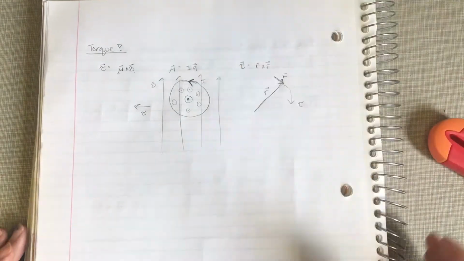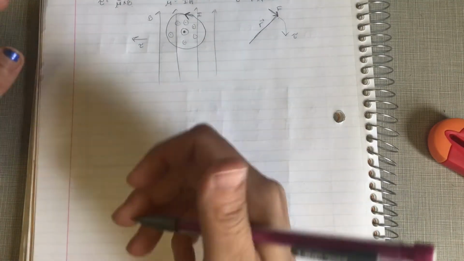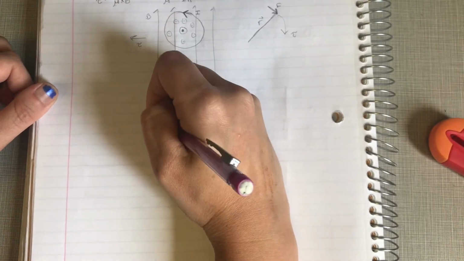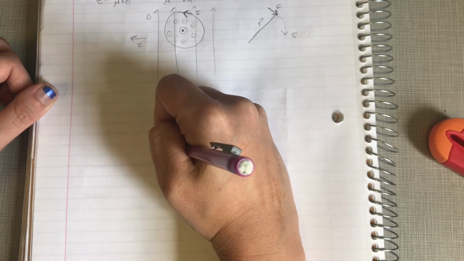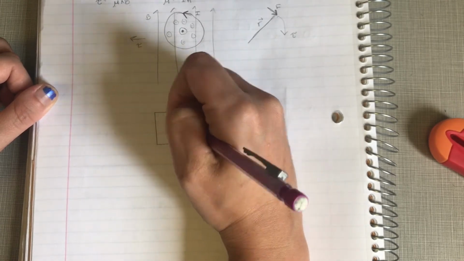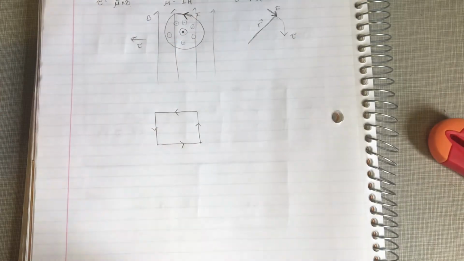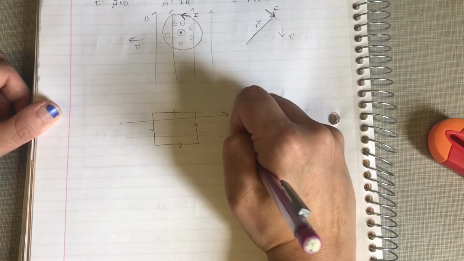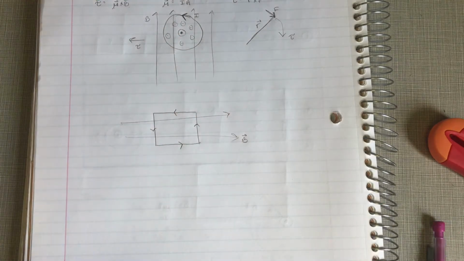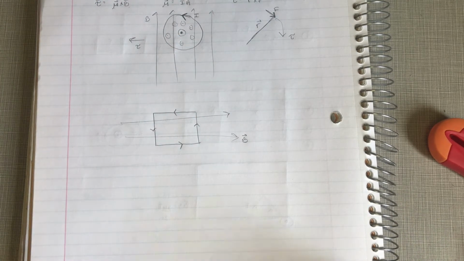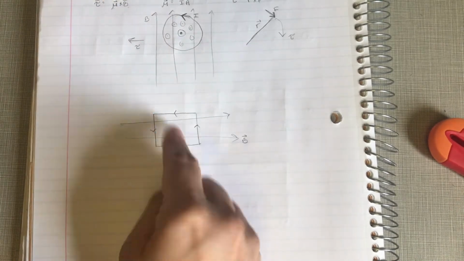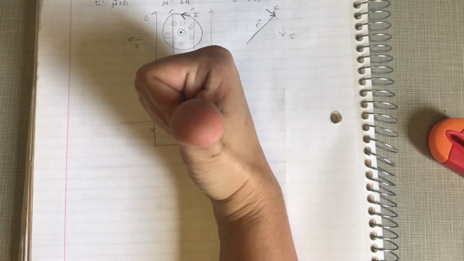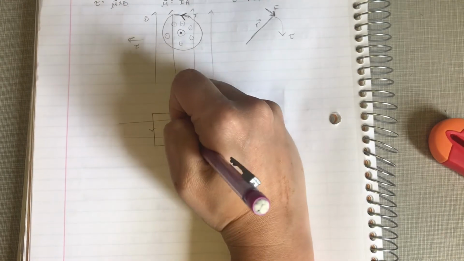So let's look at another example. Let's say we have a current carrying wire like this in a magnetic field that way. So my torque is mu cross B. My mu, if I follow my current, is going to be out of the page.